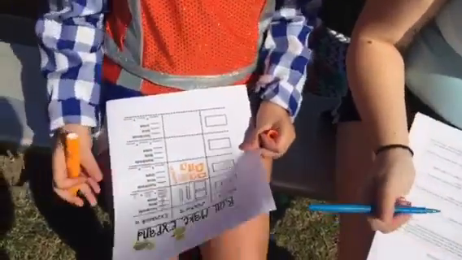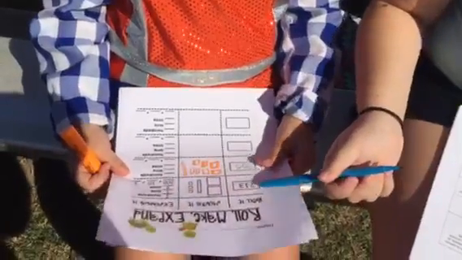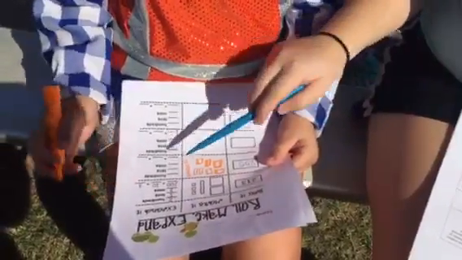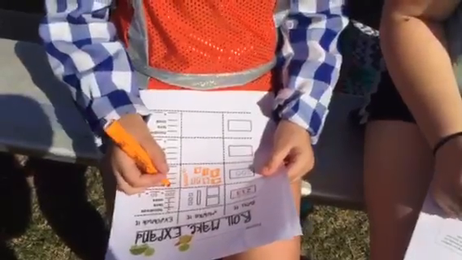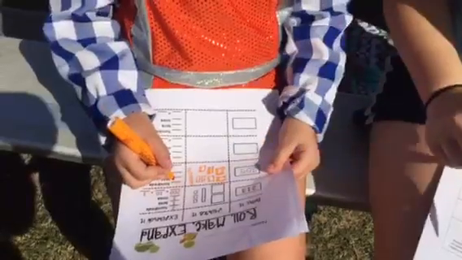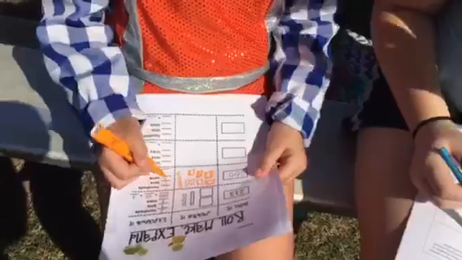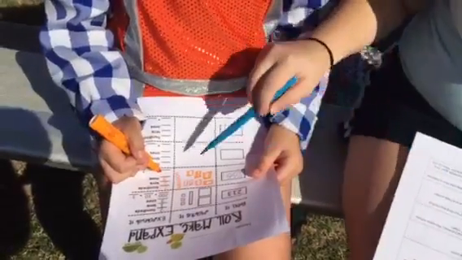Good job. Okay, so now we're gonna break up the number. You see how the 213 is broken up like this one? Okay, so what number is gonna go on the hundreds? A 2, that's right. And what number is gonna go on this 10s? And then what number is gonna go on this 1? Awesome.